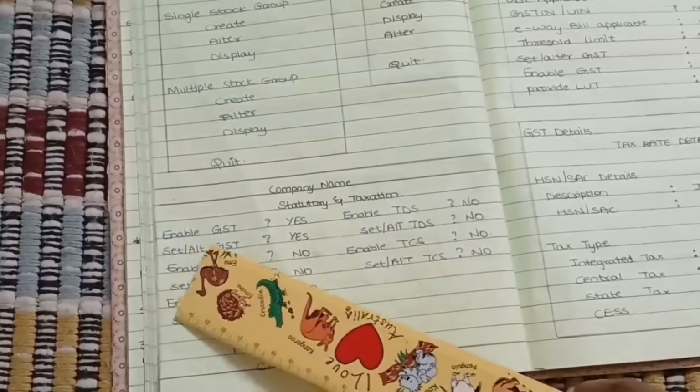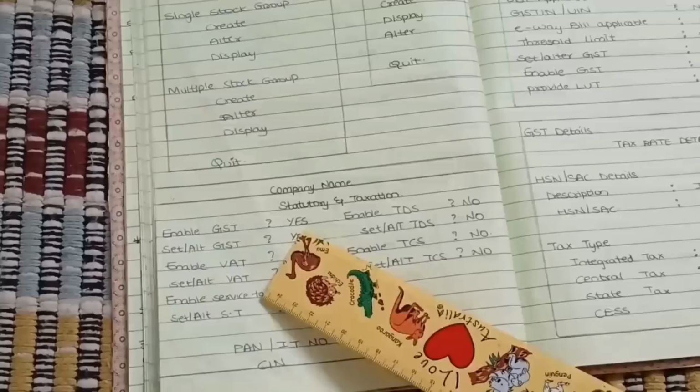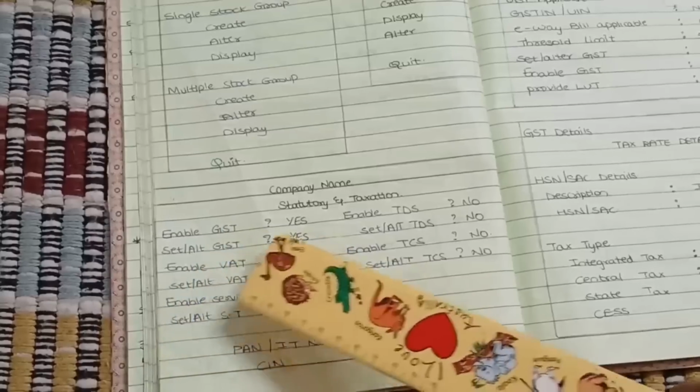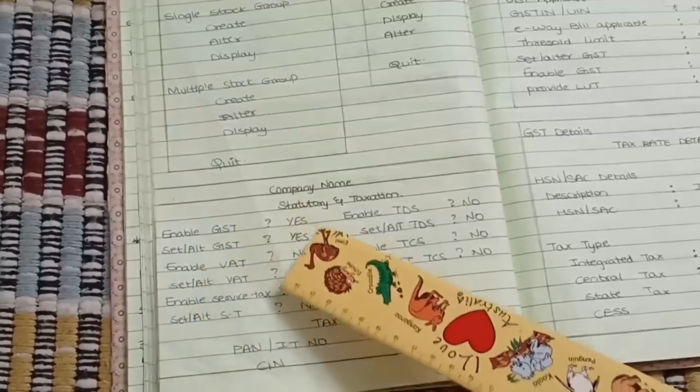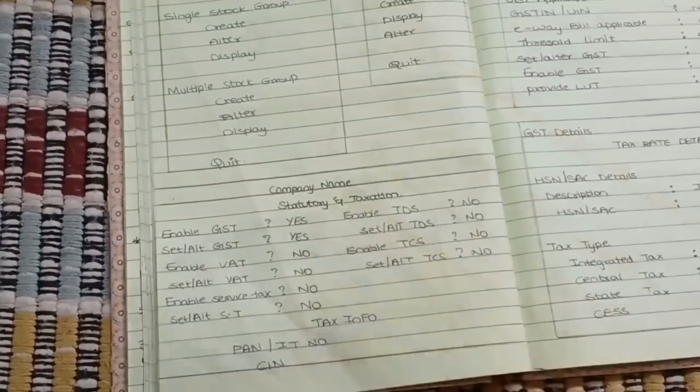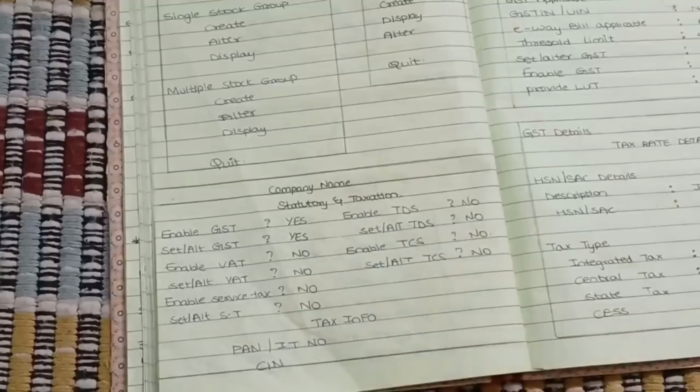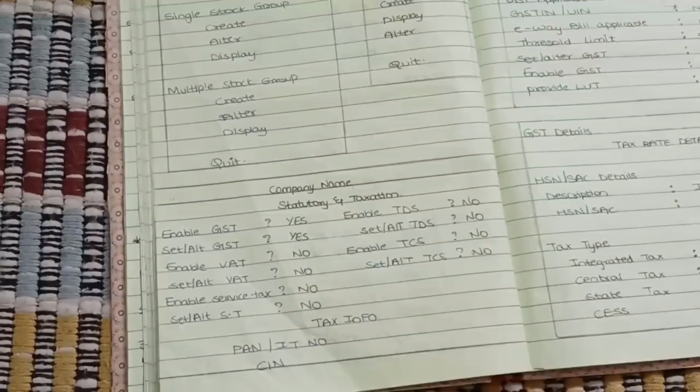Here, Enable GST you need to keep yes. Set/Alter GST you need to keep yes. By default it will be no. To calculate taxable GST on a good or a service, you need to enable GST in Tally. For example, you are going to DMart to buy a chocolate.